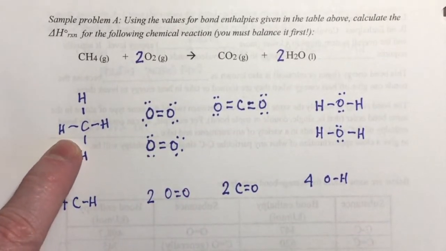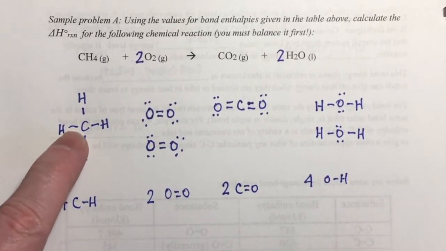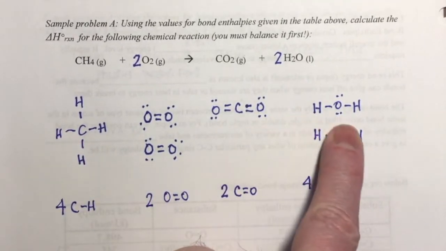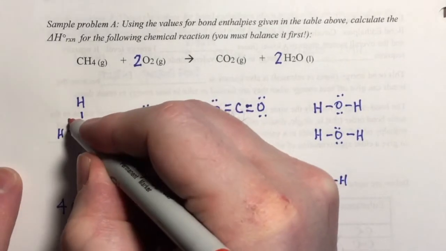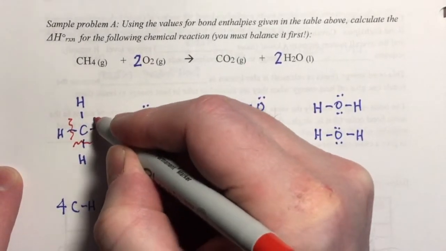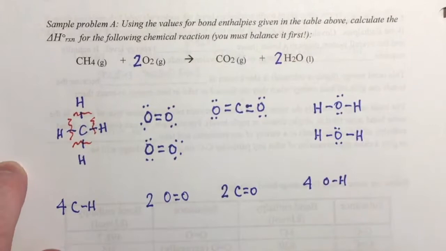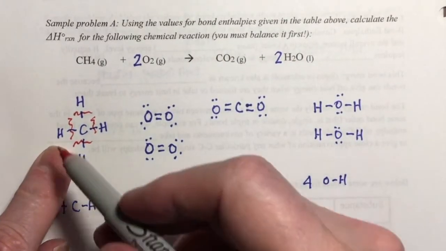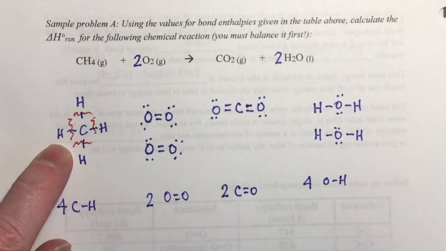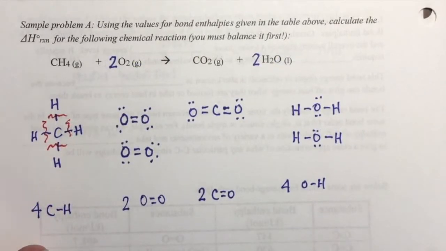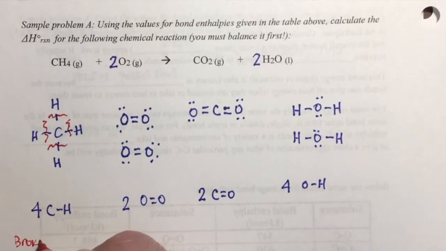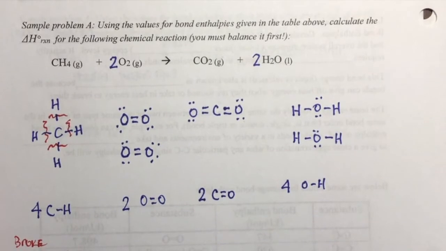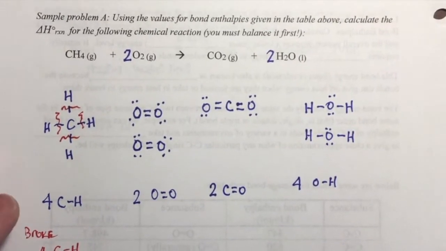In this case, we had 4 carbon-hydrogen single bonds. Do we see any of them over here? No. So we must have broken all 4 of those. And I'm going to signify that I've broken a bond by a squiggly line through the bond. So it's obvious that I broke all 4 of those. So I broke 4 carbon-hydrogen single bonds. Okay? Making a note.